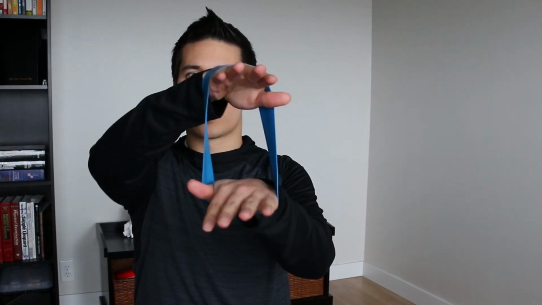And so basically what that means in a model is that if the blue band here are the passive structures that are providing stability around the joint, and then in between my hands is the disc, with the loss of disc height, there would be more motion in the joint, and that would lead to pain.